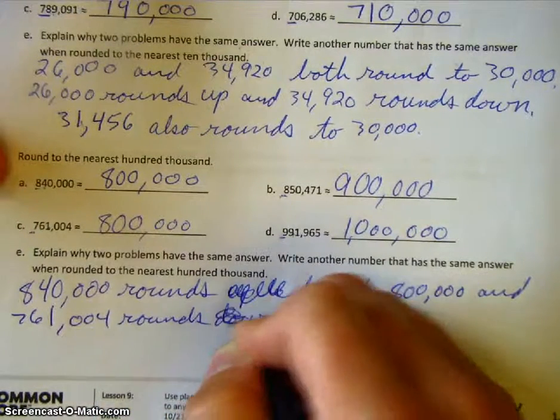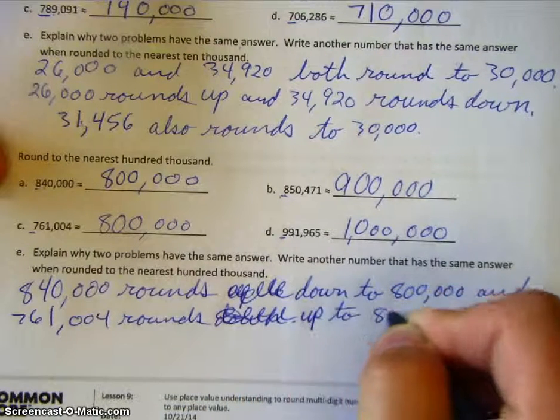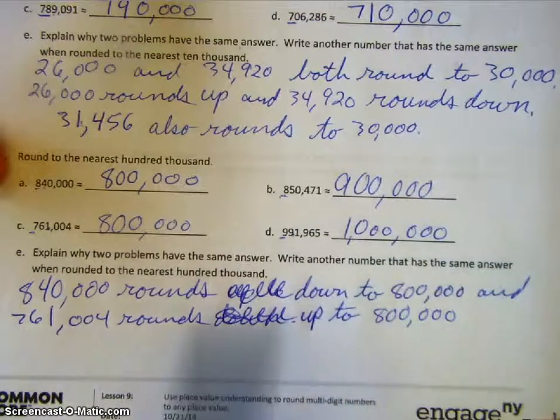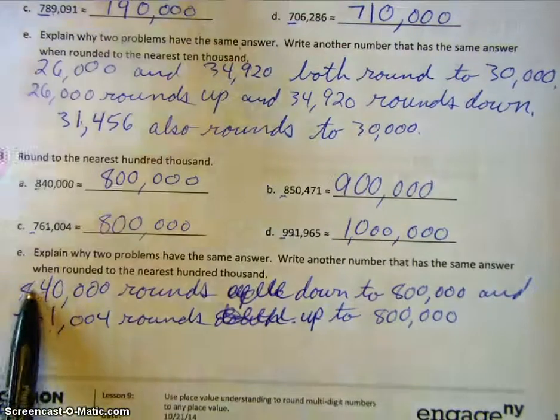Oh, I'm getting these reversed. Sorry about that. Rounds up to 800,000. So the 6 tells the 7 to go up, 4 tells the 8 to go down.